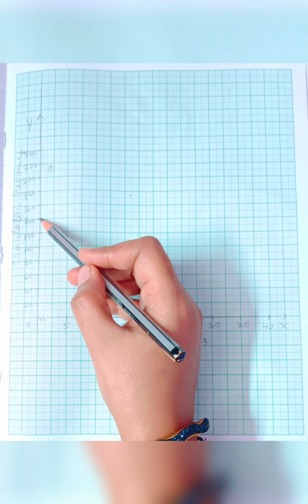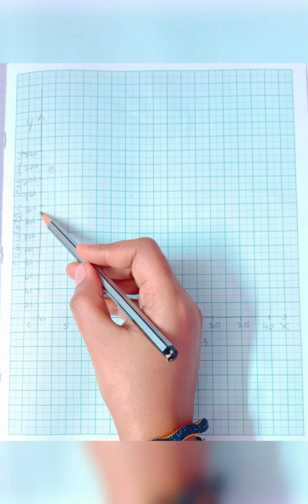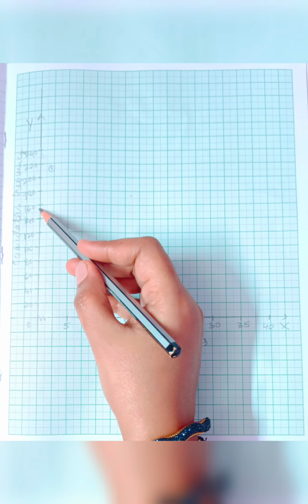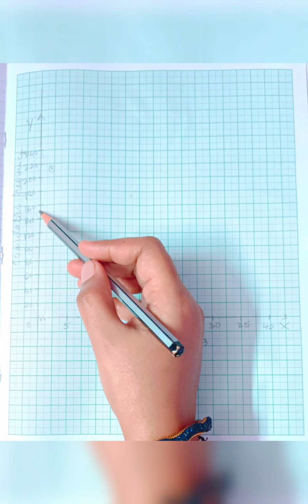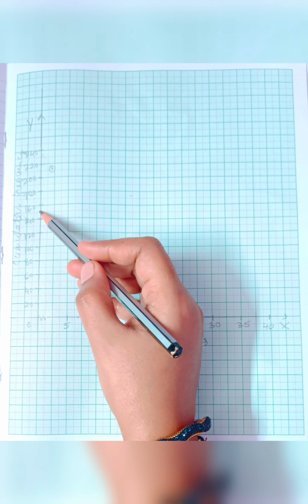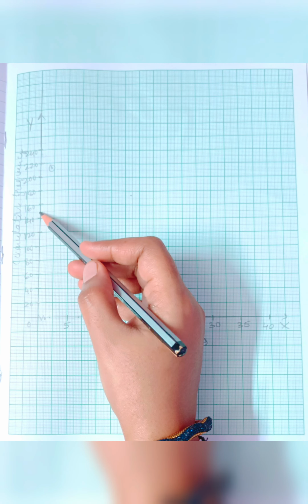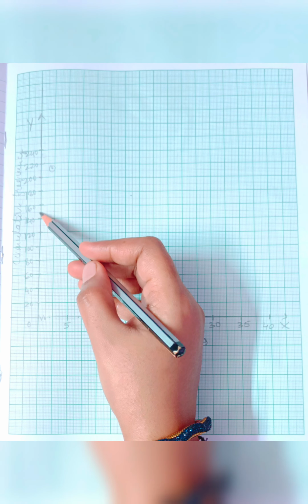So this will become 150, and 148 is before 150, so take 1 point before 150. This becomes 150 and this is 148. So this way we have to draw.